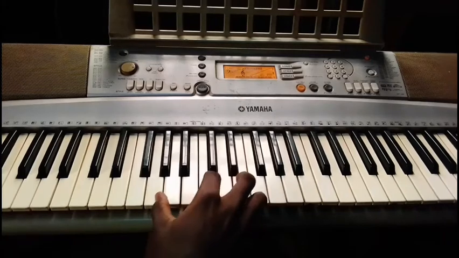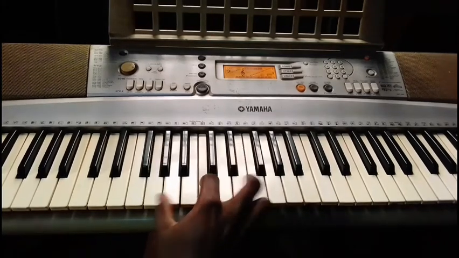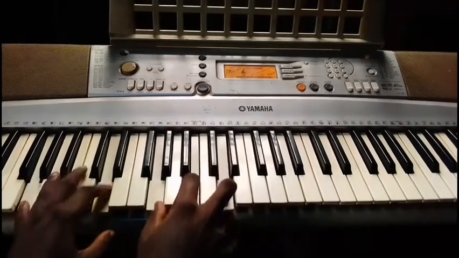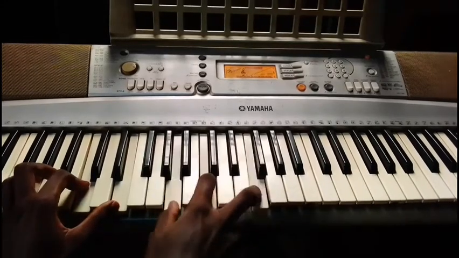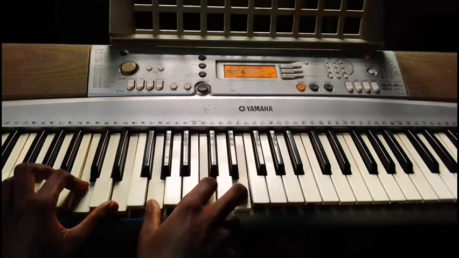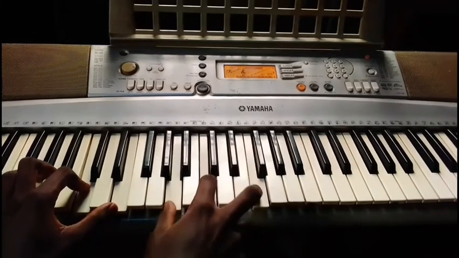The version I like most is starting my 1 with the second inversion because I have this freedom of movement. You can see from the second inversion of C to the first inversion of F, so smooth.